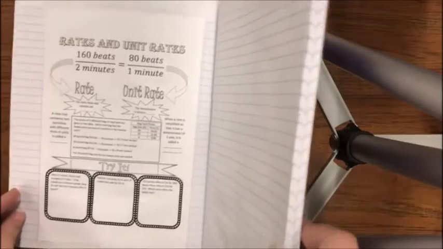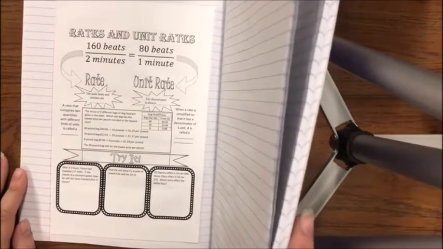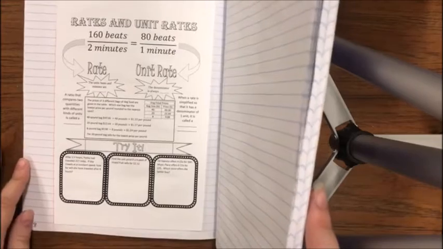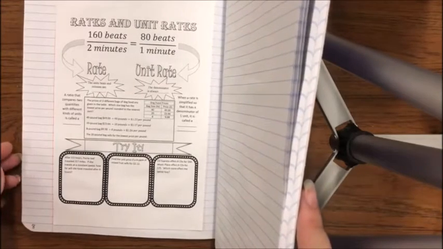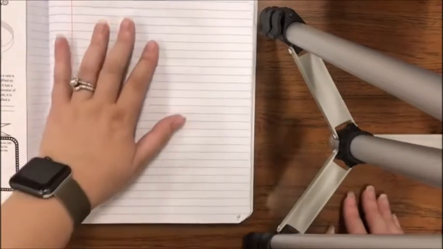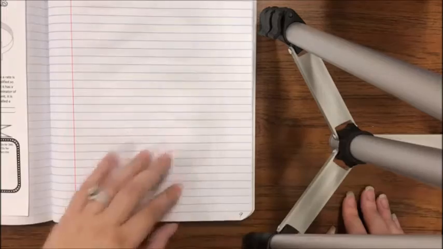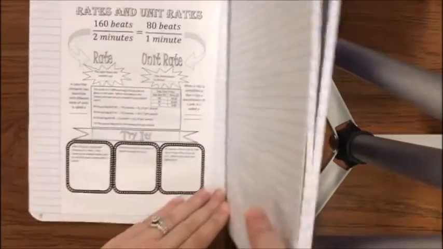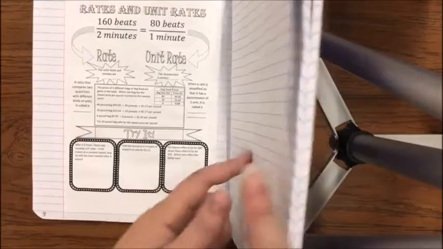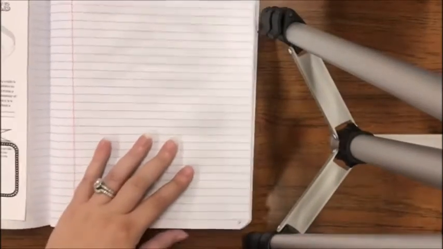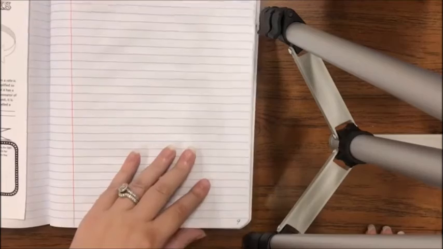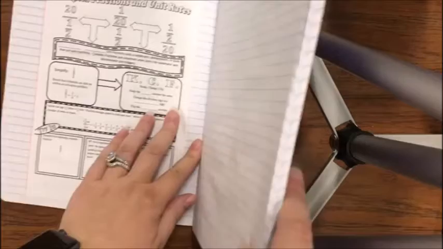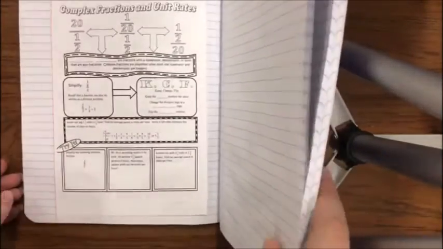So now on page 8, you're going to glue in your first doodle note on rates and unit rates. And you're going to leave page 9 blank, because page 9 is where you can do all of your work. You can see that below I've got some try it problems. You can show all of your work right here on this page, and that way you don't have to squish it in those little boxes. We're going to continue on page 10.